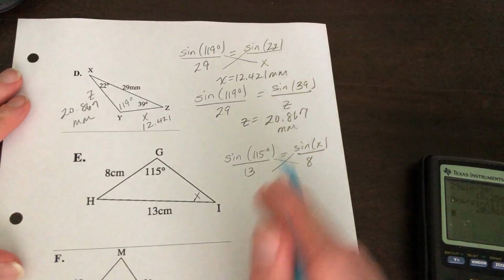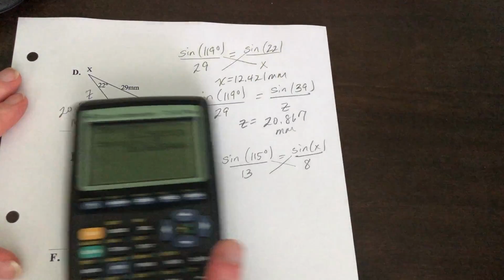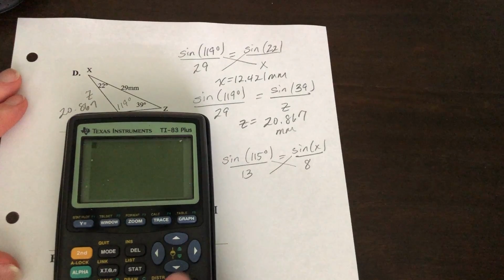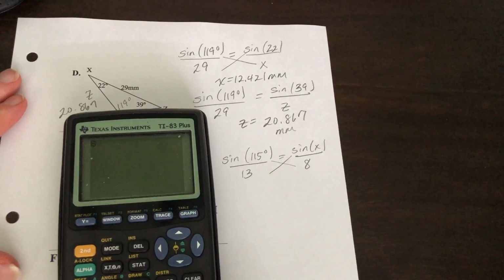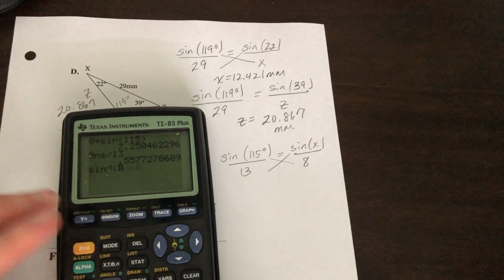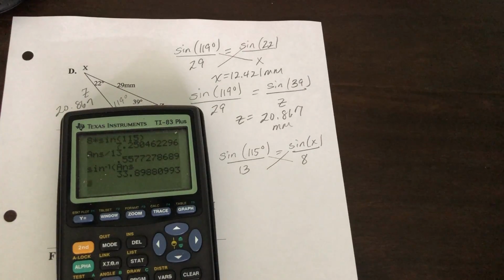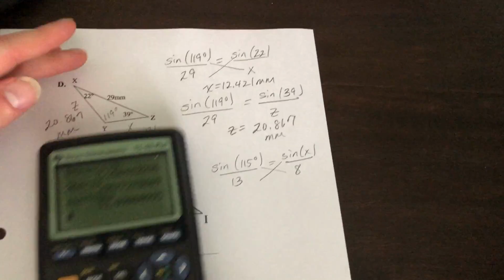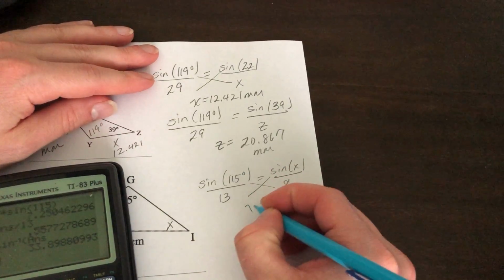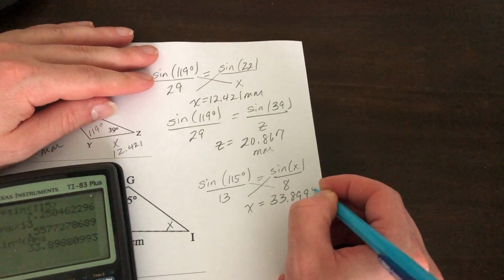So remember, anytime we're trying to find an angle, we're going to have to use inverse trig. So we do 8 times sine of 115, and we're going to divide it by 13. And then we're going to inverse sine it. So you get 35.899. Wait, 33, sorry. 33.899 degrees.